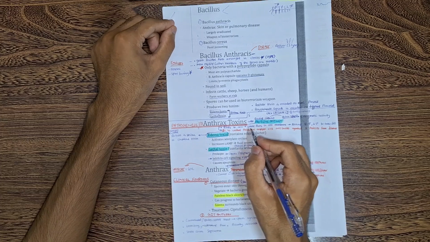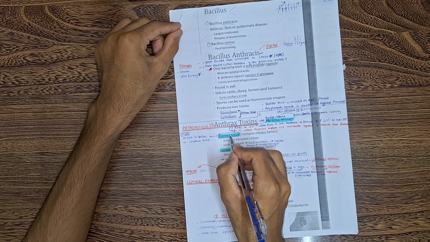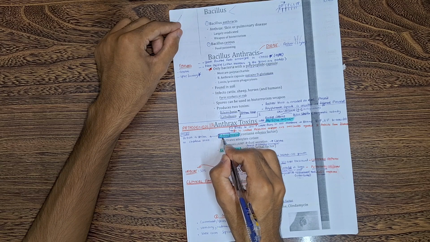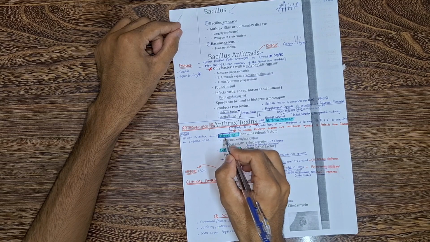Right? If we talk about the edema toxin, as the name itself suggests, it would be causing edema. Edema is actually the accumulation of fluid, as everyone knows. But how is the fluid being accumulated?